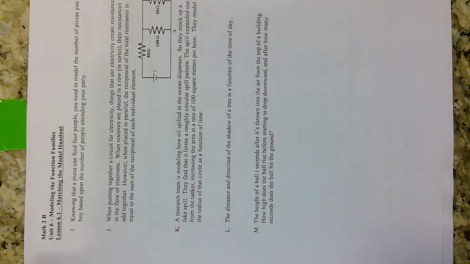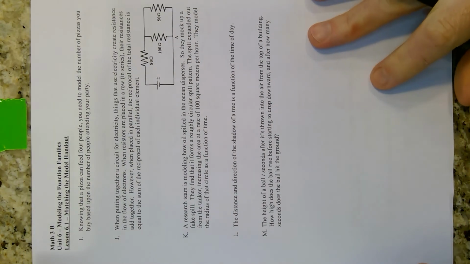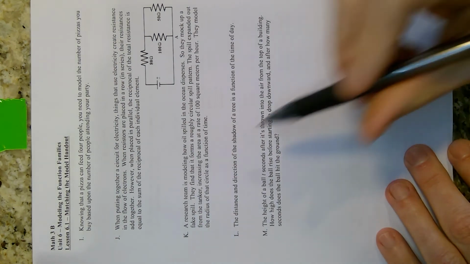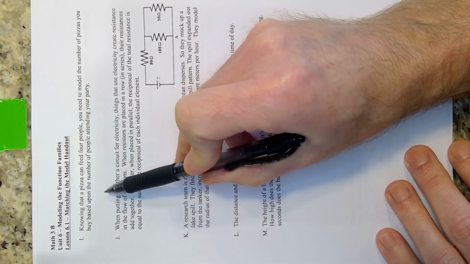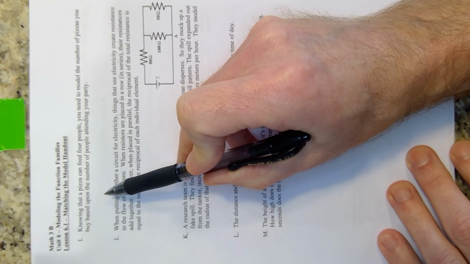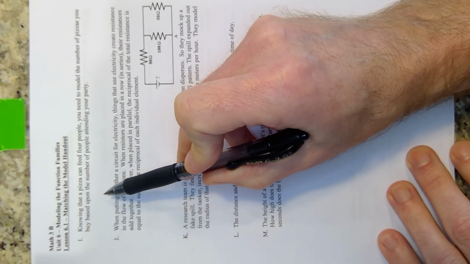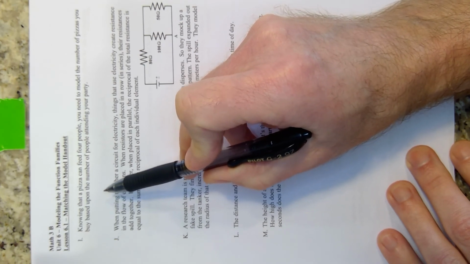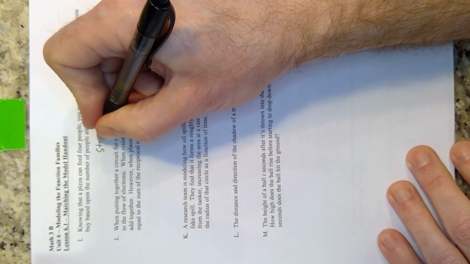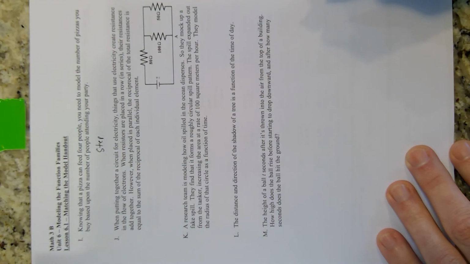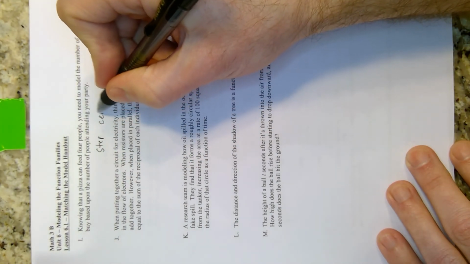All right, on to our last page. I'm trying to figure out how many pizzas you need to feed everyone at your party. Well, that's of course a step function. You can't buy a partial pizza. So this is again a step. If you want to get technical, it's a ceiling function, right?